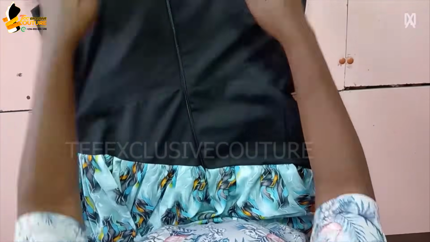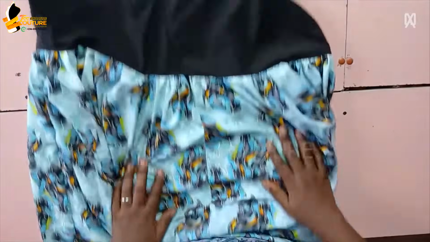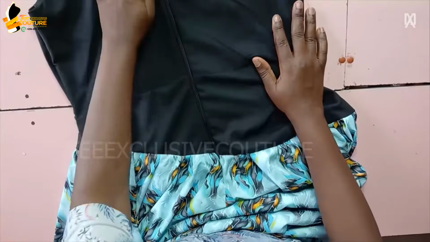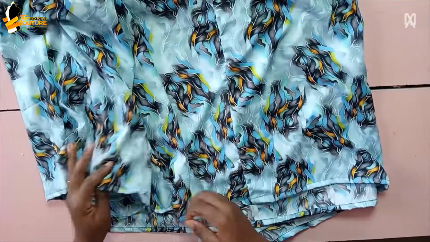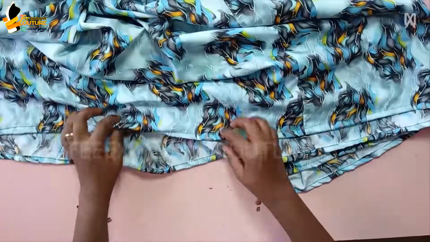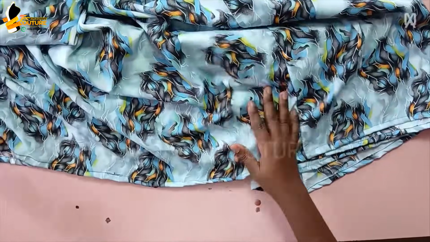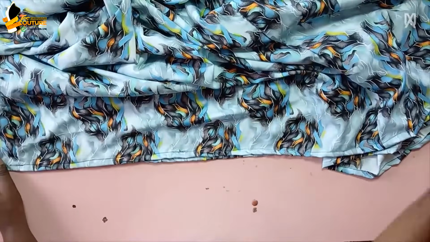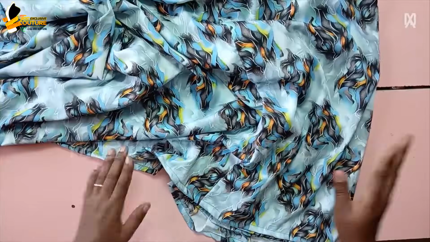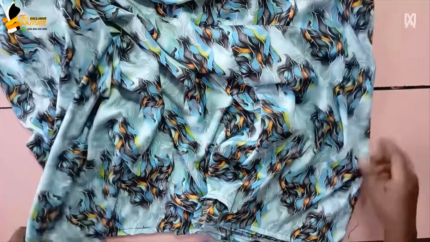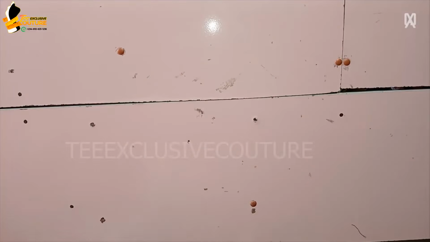So I've also gone ahead to close the center back and also face the zip. See, as the skirt is relaxing. So one of the challenges of having a slant waist is one side of the gathers will be longer than the other. So if you don't want yours to be longer, you can just find a way to fold your fabric into two. Then you are going to be trimming off the excess you have on one side that is longer than the other. But for me, I'm just going to be leaving mine like this.